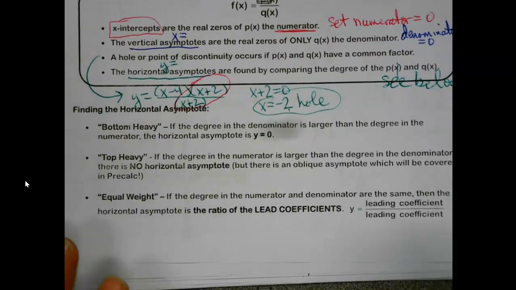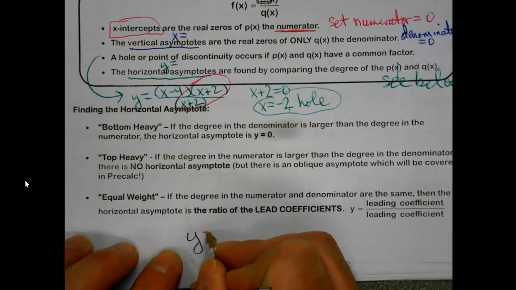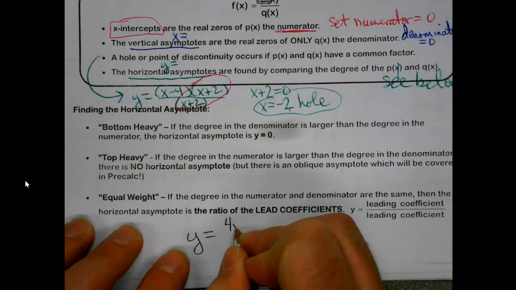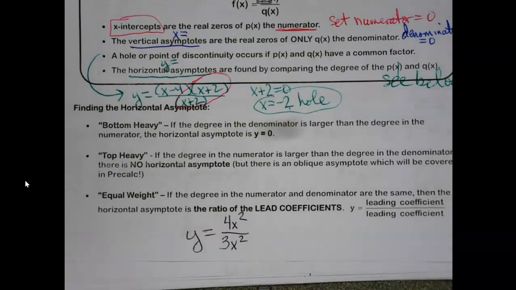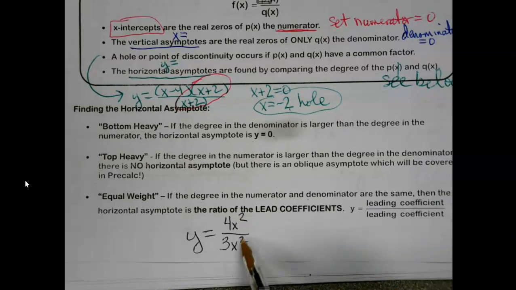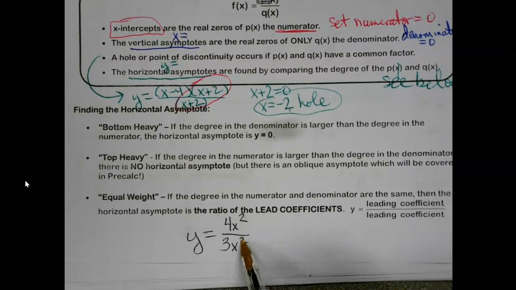So let's say you had y equals 4x squared over 3x squared. Let's say that was what we were going to graph. Okay? These are equal weight. They have the same degree, the degree of 2.